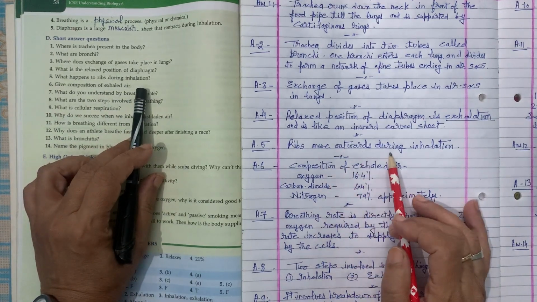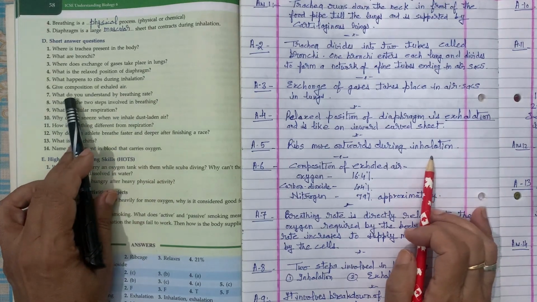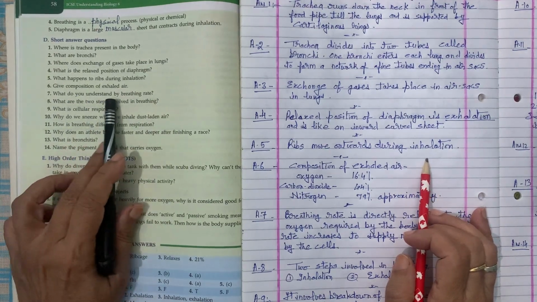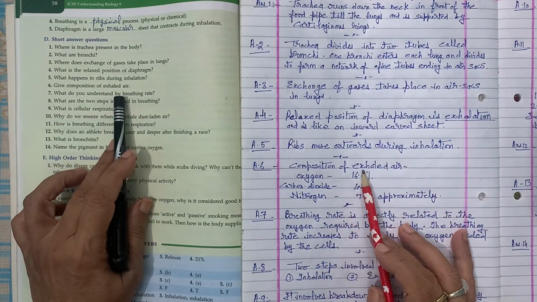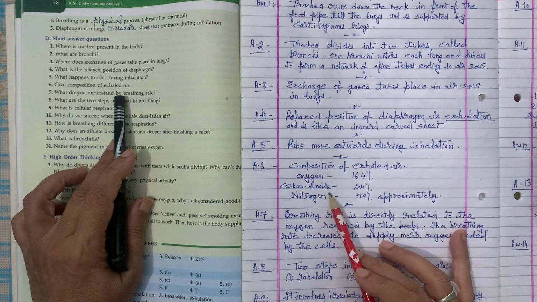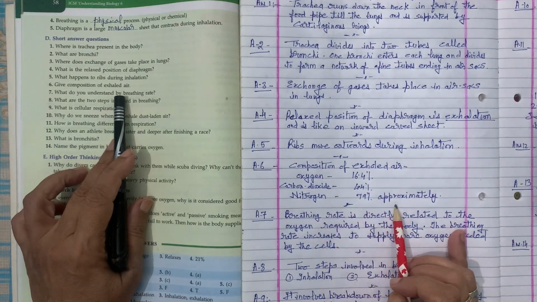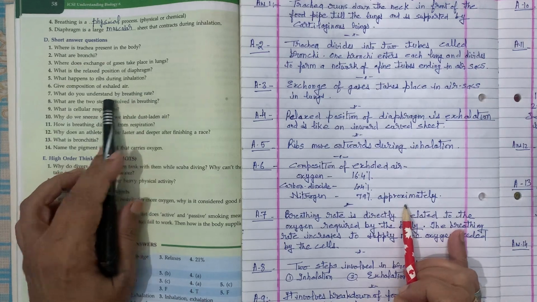Ribs move outwards during inhalation. Give composition of exhaled air. Oxygen 16.4%, carbon dioxide 4.4%, nitrogen 79% approximately.